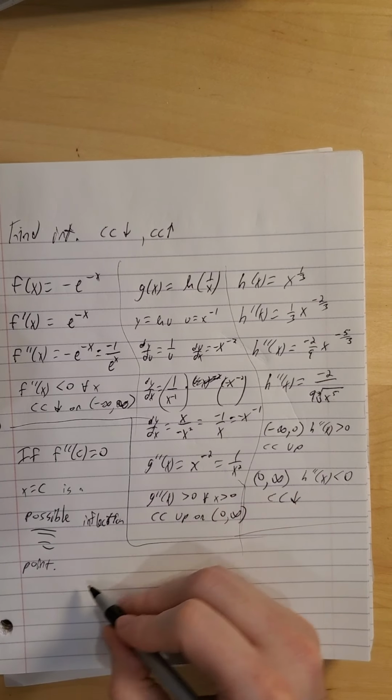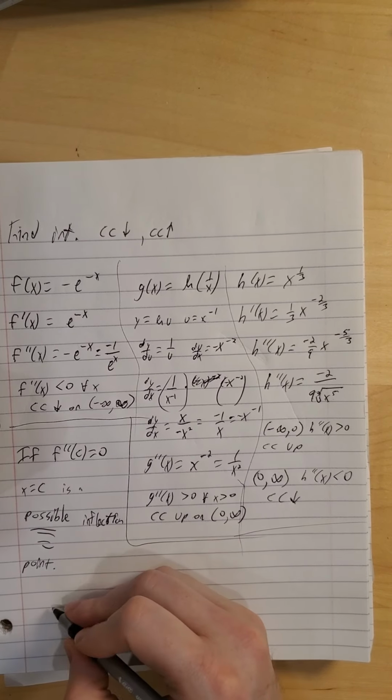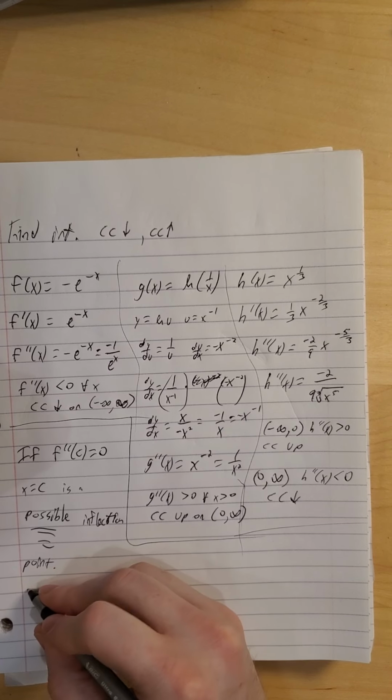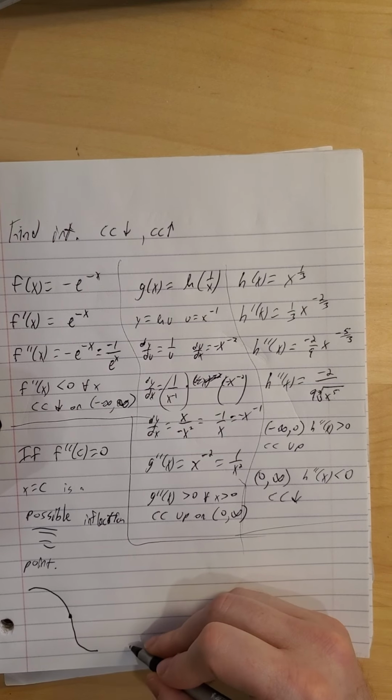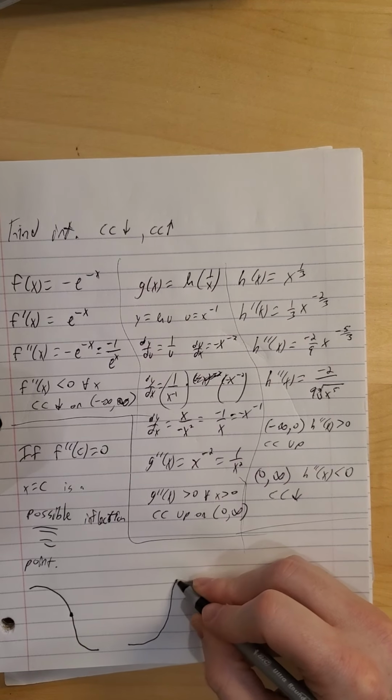So inflection point means we're changing from concave down to concave up, or vice versa, concave up to concave down.